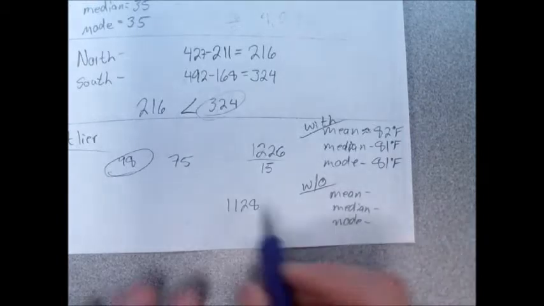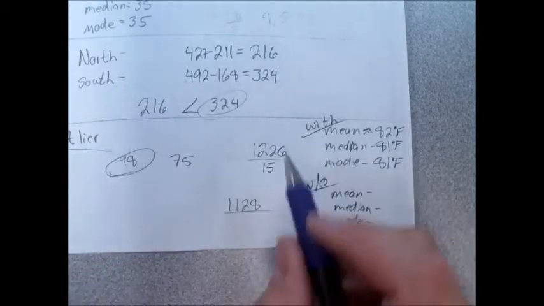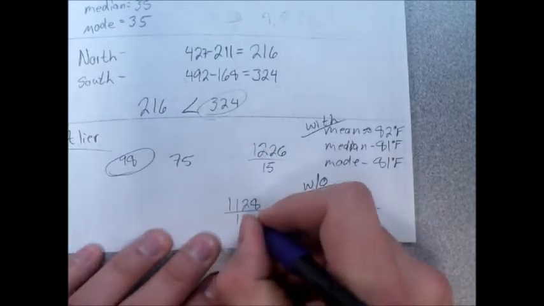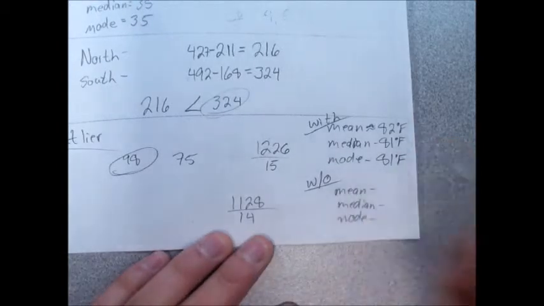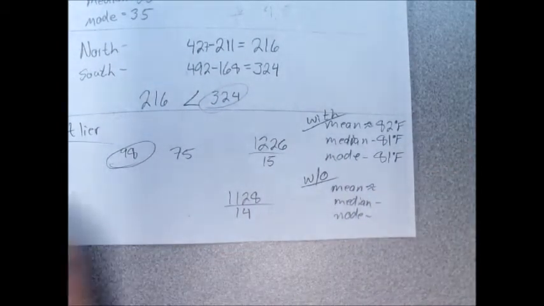Okay. Now since we deleted one of the numbers out of the data set, what am I going to divide it by now? 14, because I only have 14 numbers in my data set, and that gives me, and again I'm going to round this if I have to to the nearest degree.